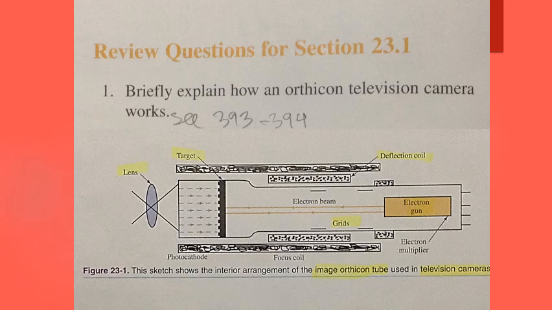The strength of the electron stream returning to the multiplier is balanced with the electron image. It produces the desired signal current for electronic picture reproduction. And that is the basic explanation, per the text, of how a television camera works.